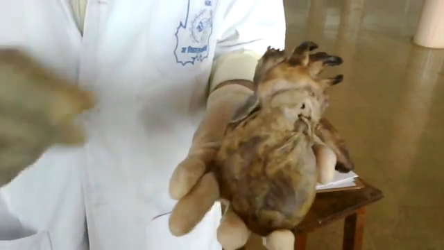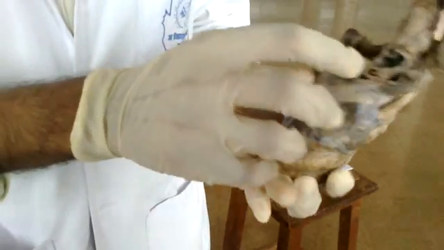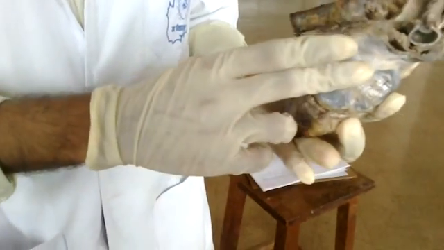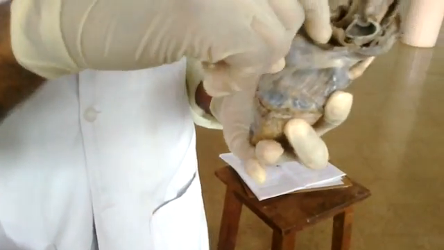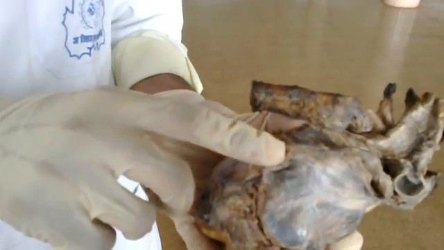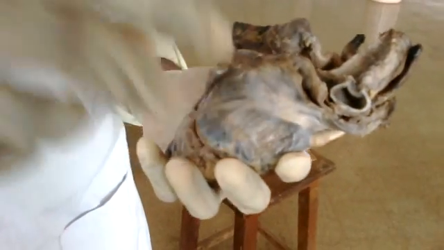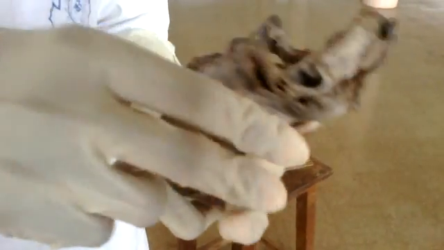Now, coming to the great vessels of the heart, we have the superior and the inferior vena cava, which open into the right atrium. The superior vena cava drains the blood from the upper part of the body, that is the head and neck and the upper limbs, whereas the inferior vena cava drains the blood from the lower part of the body, that is the abdomen and the lower limbs, along with the coronary sinus, which drains the heart itself. All of them open into the right atrium.